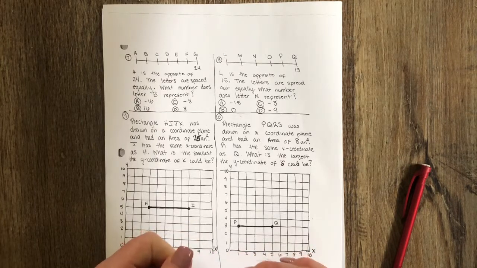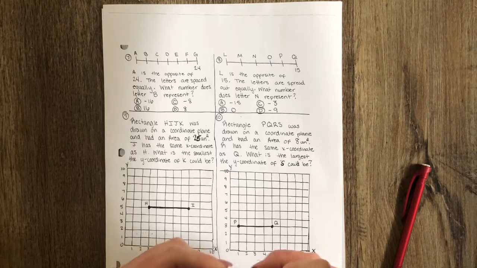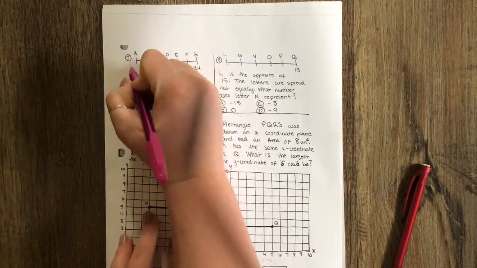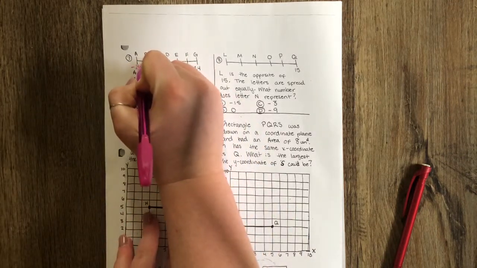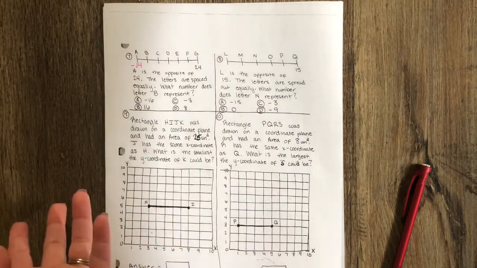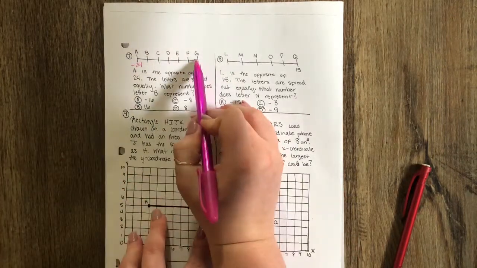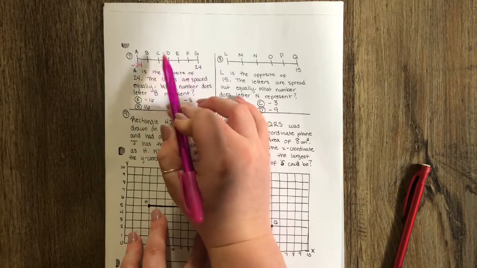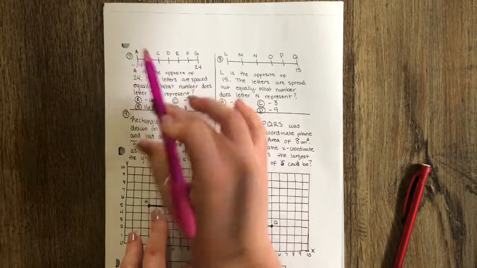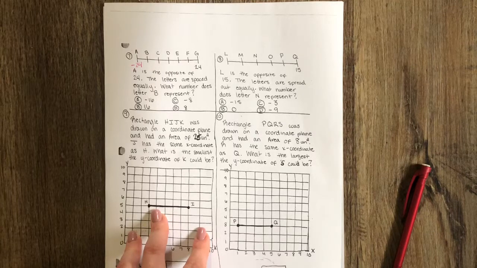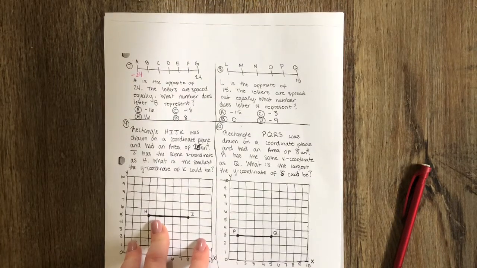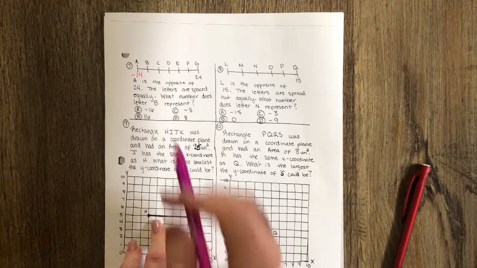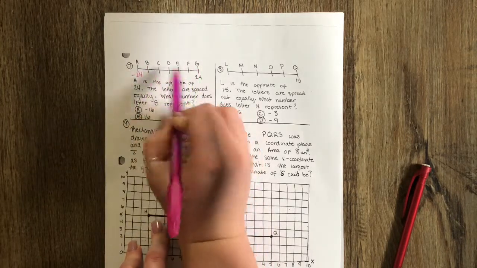So if A is the opposite of 24, what would the opposite of 24 be? If you said negative 24, you're correct. Now, when I look at these, I immediately go, okay, there's 1, 2, 3, 4, 5, 6 jumps. So 24 divided by 6 is 4. But that is not correct, because we have to know the distance between negative 24 and positive 24, because that's the distance that we're looking at.